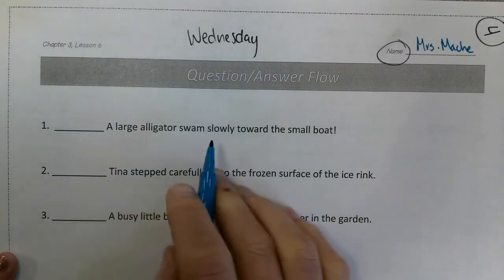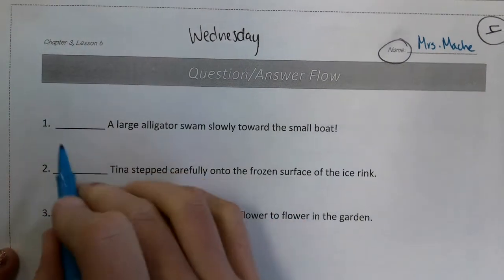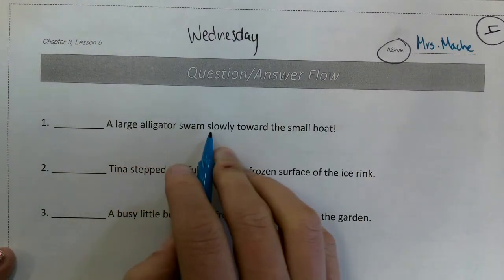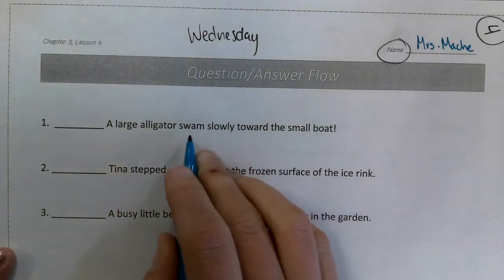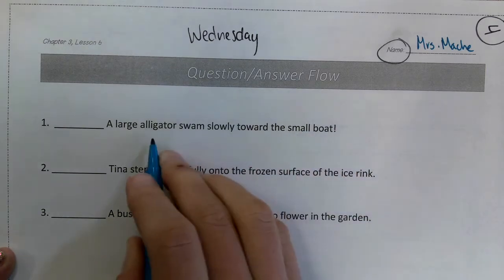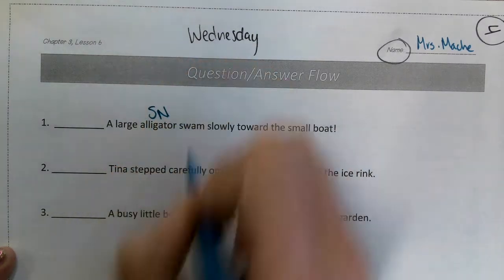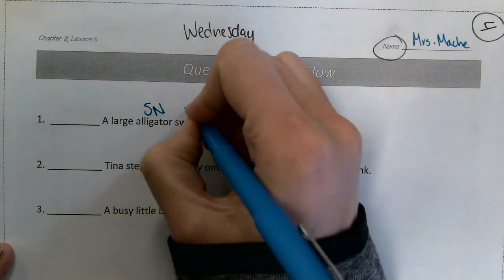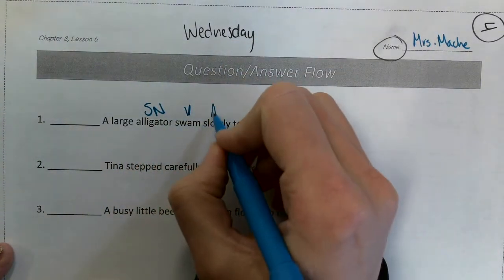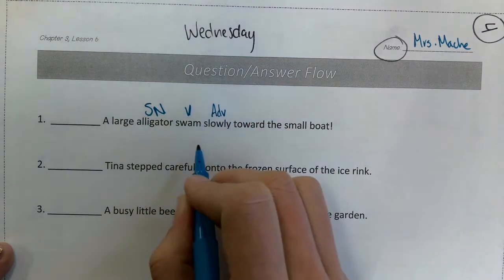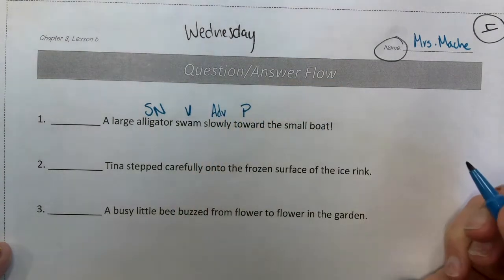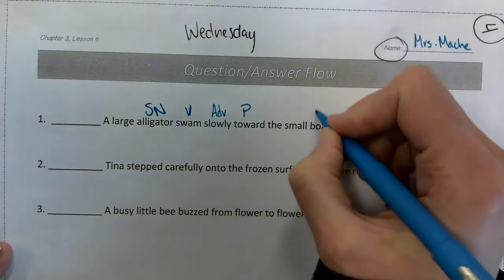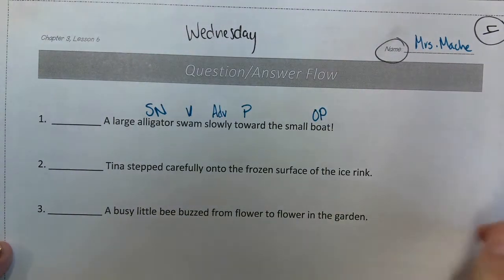Hopefully, if you're listening now, you've already completed these. Number 1, a large alligator swam slowly toward the small boat. What swam slowly towards the small boat? Alligator. Subject noun. What is being said about alligator? Alligator swam. Verb. Swam how? Slowly. Adverb. Toward. Preposition. Toward what? Boat. Object with a preposition.